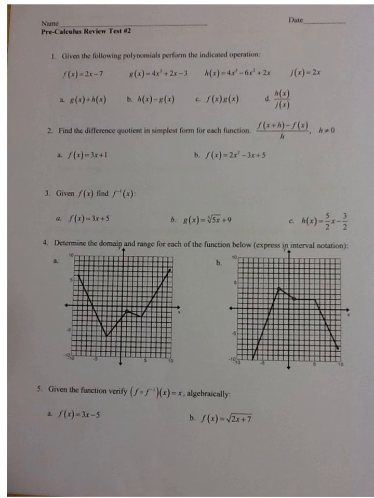Okay, so 2 said, oh, it's the difference quotient. I know you guys love the difference quotient here. All right, so let me write down the difference quotient. Here's the formula for the difference quotient. It's f of x plus h, minus f of x, divided by h, and h cannot be equal to 0.